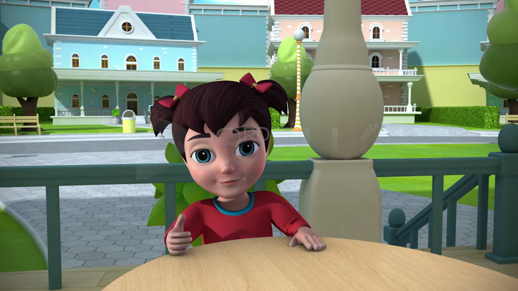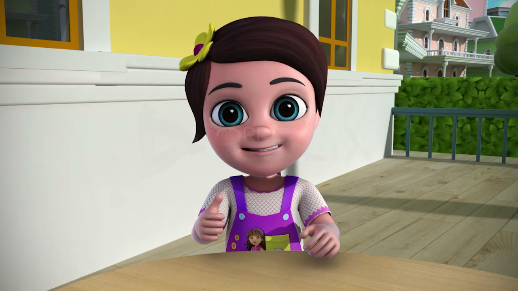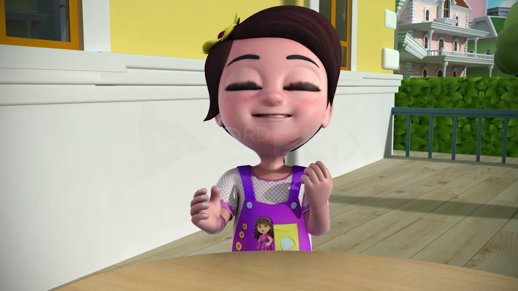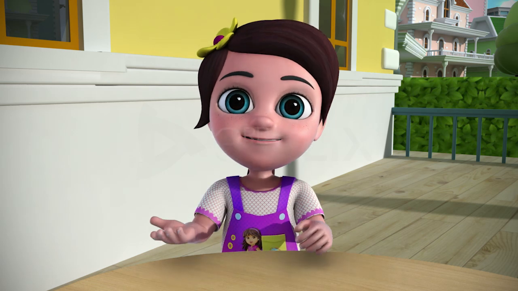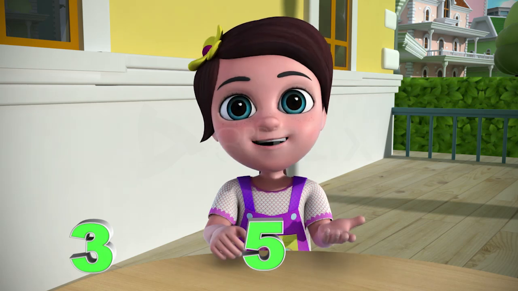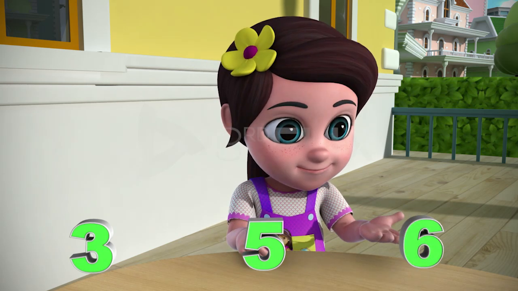Sure, Chloe. How many 3-digit numbers can be made using the digits 3, 5, and 6?